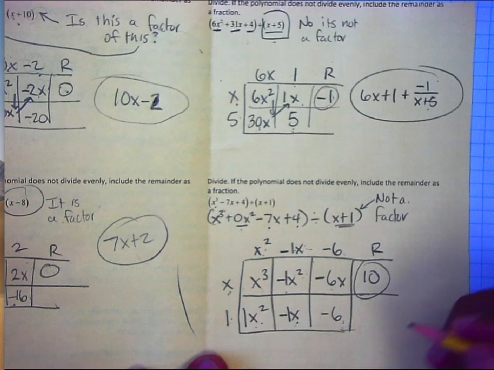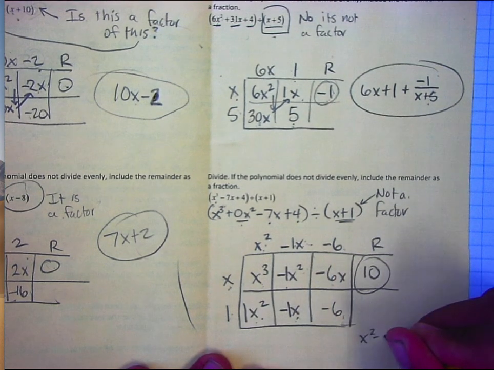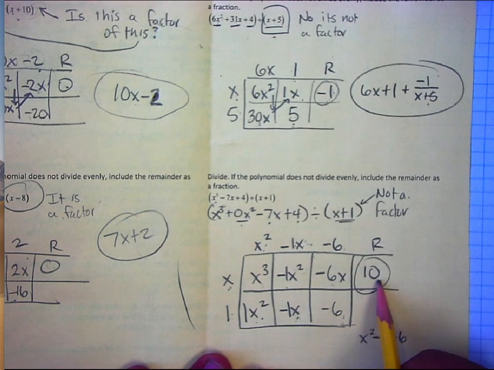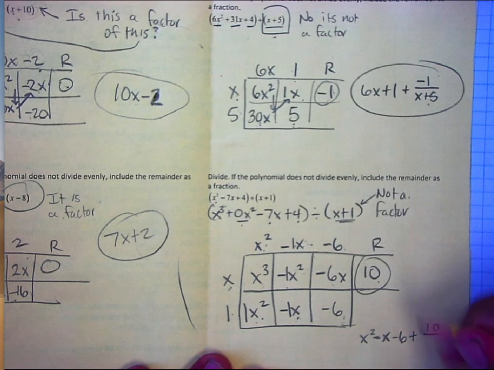Now I'm going to write out the answer. Again, look at the top. So it's x squared minus x, I'm just simplifying, I don't need the 1, minus 6, and I take my remainder and put it over what I divided by, x plus 1.